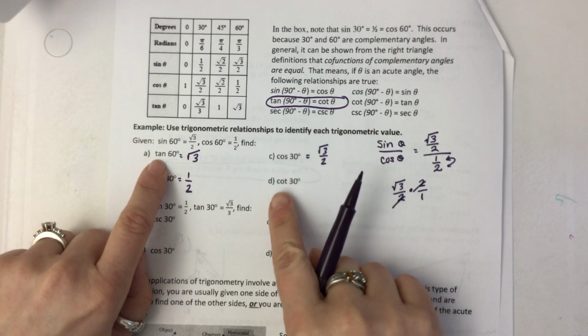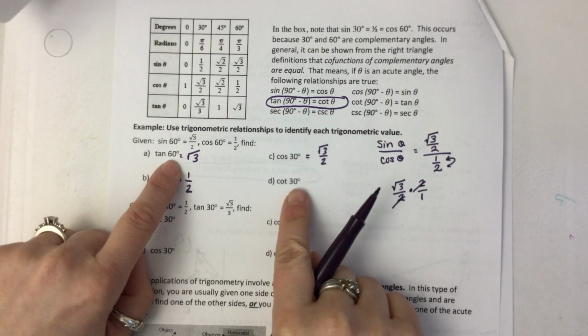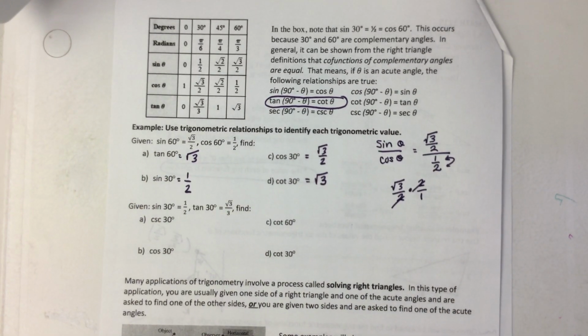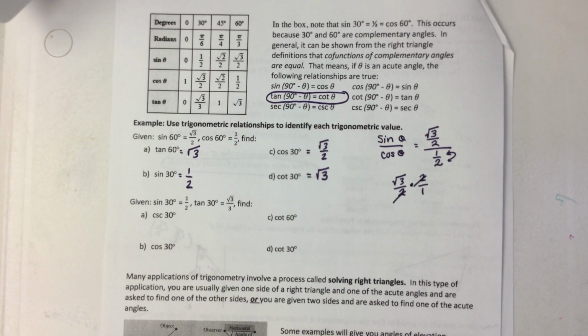This lists out the partners. So these would be the same because tangent and cotangent are partners. 60 and 30 make 90, so if this is the square root of 3, so is this. It's just kind of a really cool relationship.